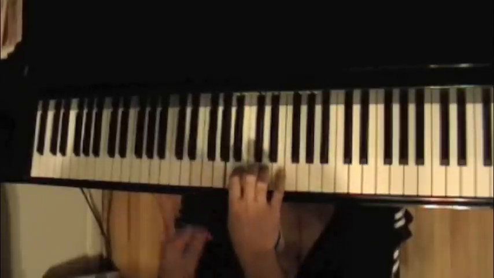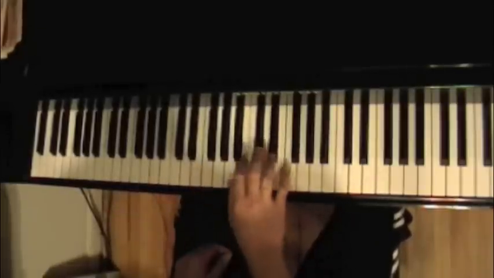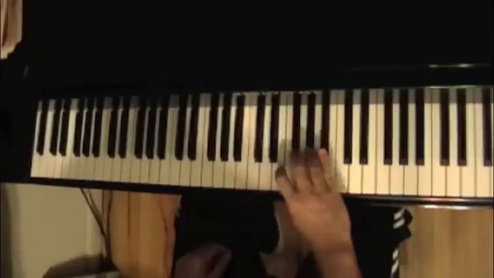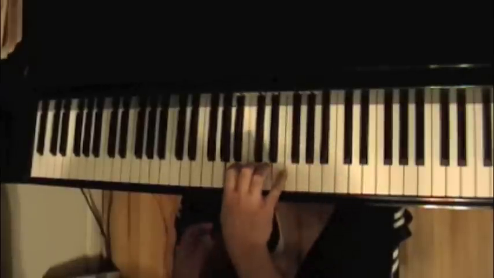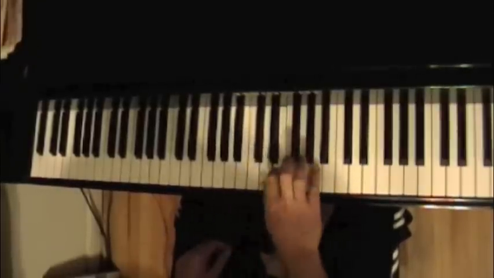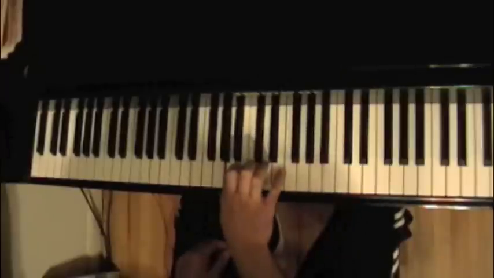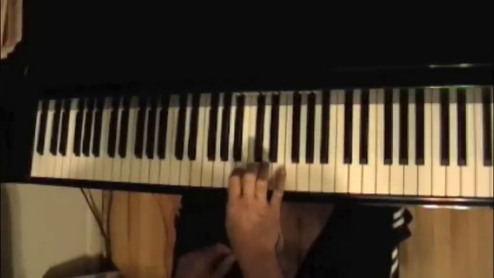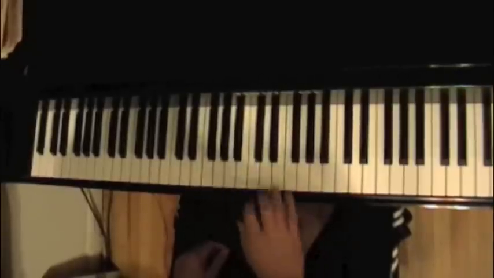It's similar to A major in construction except the third is flatted. A major is that. Flat the third and you get minor, melodic minor. Harmonic minor and natural minor we'll talk about in a different tutorial. This is just using melodic minor.